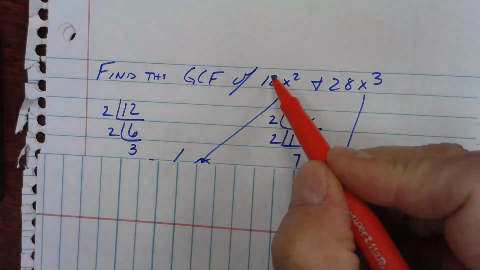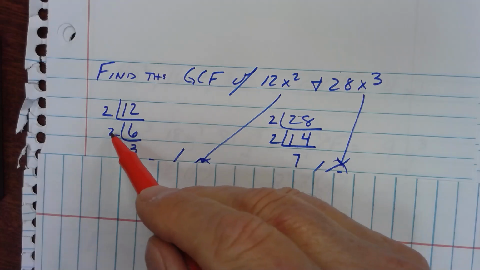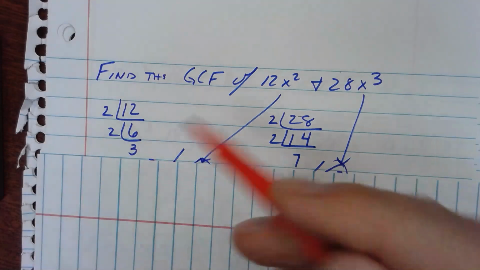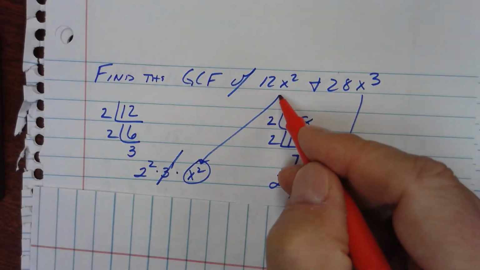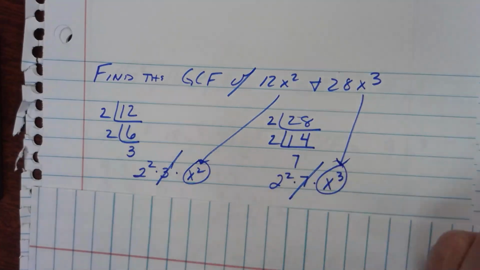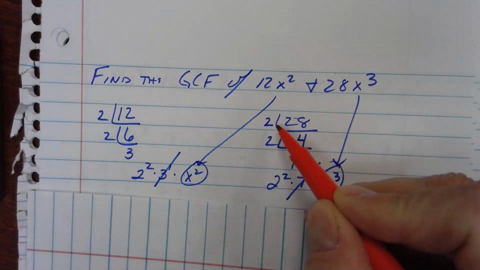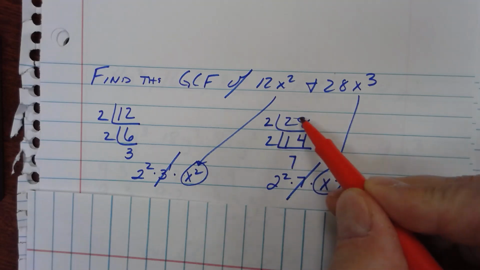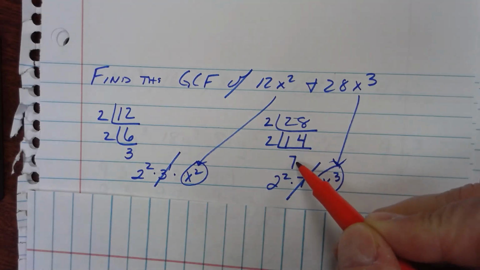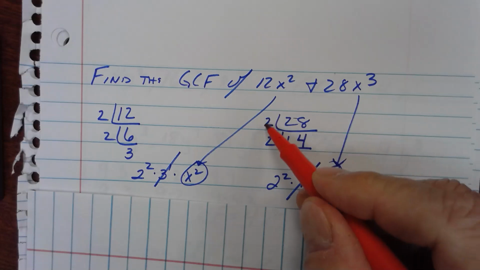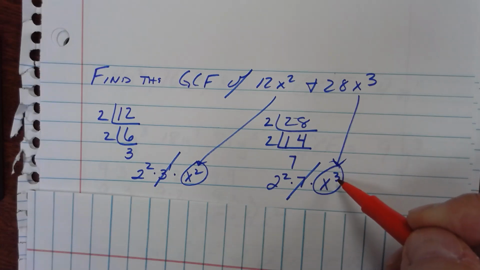I'm still going to concern myself with the coefficient breaking down 12. 2 goes into 12 6 times. 2 goes into 6 3 times. So the factorization there is 2 squared times 3 to the first. And now I'm going to bring this x squared back down here. 2 into 28, because this is even. 2 into 2 goes 1 time. 2 into 8 goes 4 times. 2 into 14 goes 7 times. So the factorization is 2 squared times 7 to the first, and bringing in the x cubed.